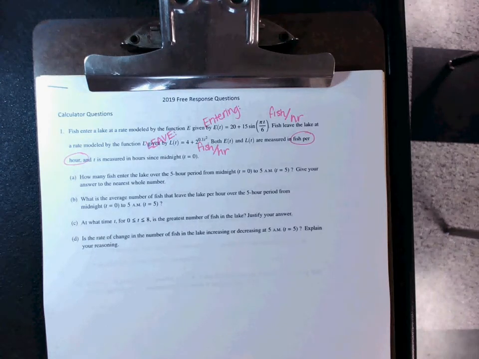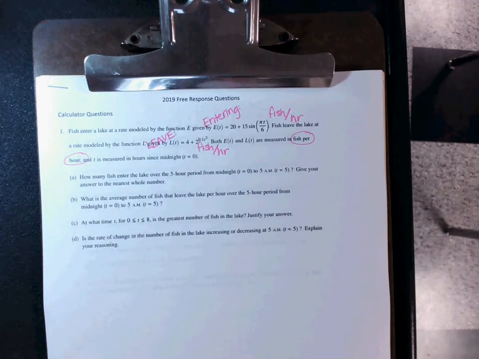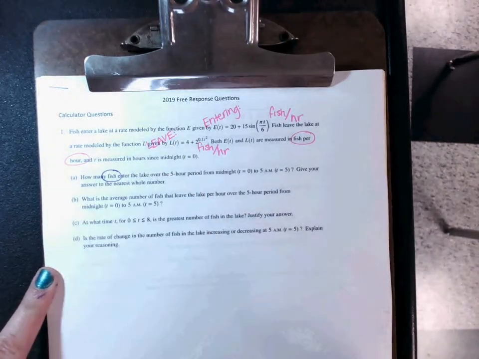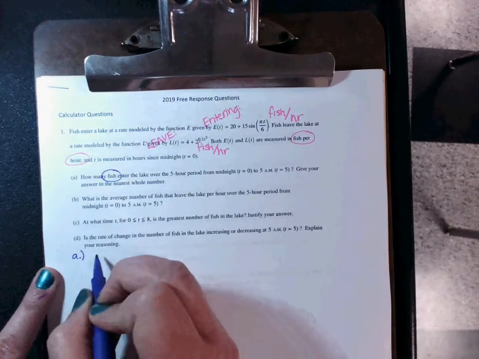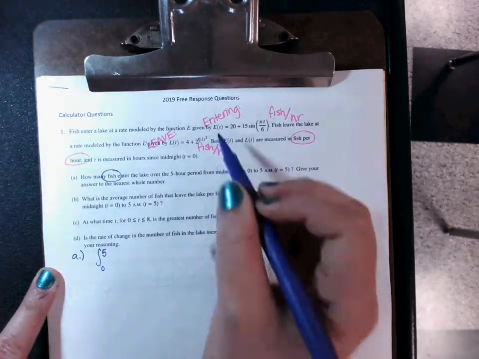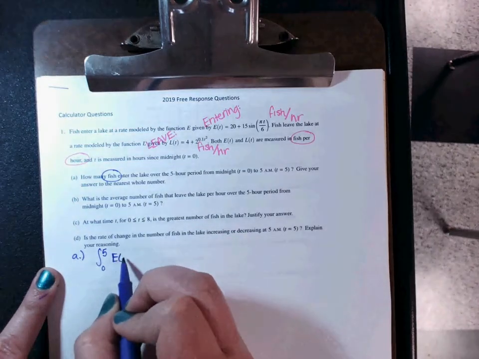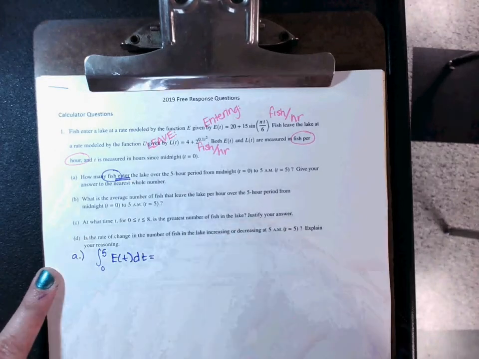Part A, how many fish enter the lake over the 5-hour period from midnight to 5 a.m.? Give your answer to the nearest whole number. So the first thing that I would do is think about, I want to know how many fish. My equations are in fish per hour. That means that for part A, you should have done an integral from 0 to 5, and then I'd be using the E of t equation, because I want to know how many are entering the lake.